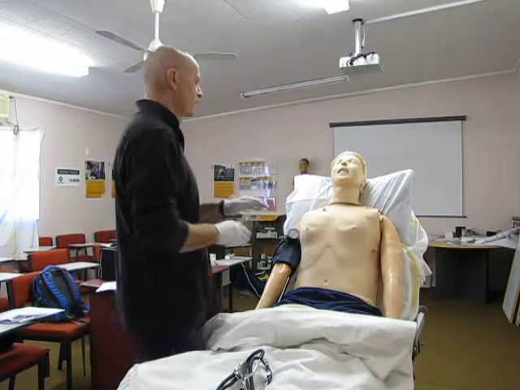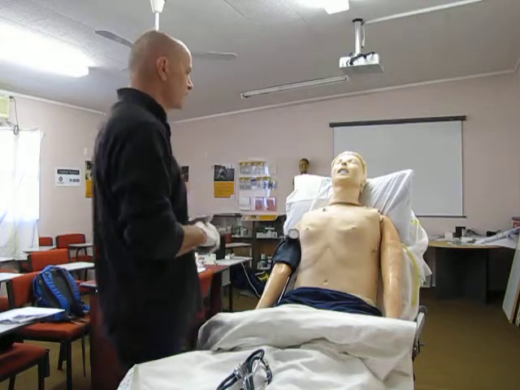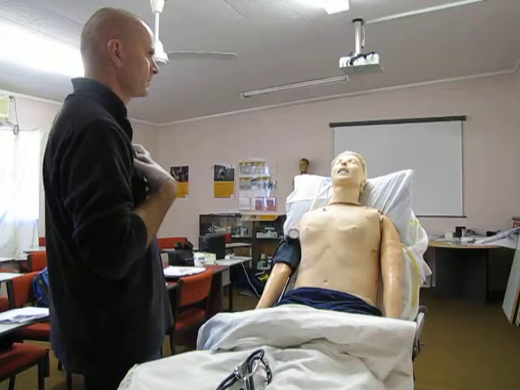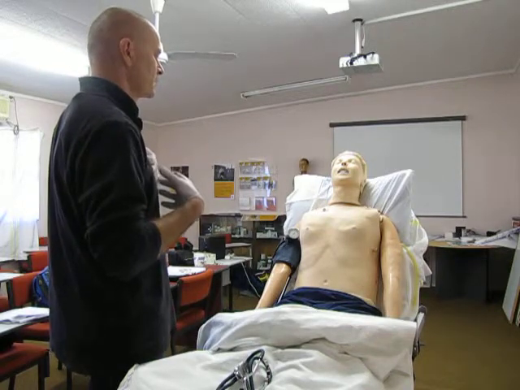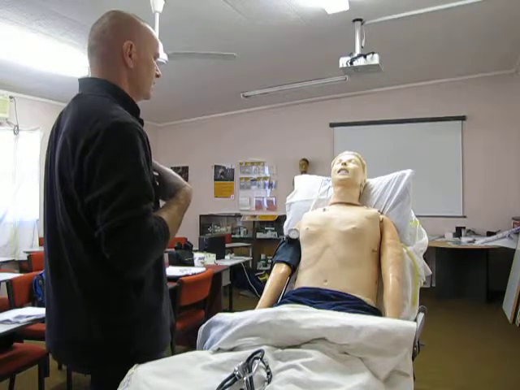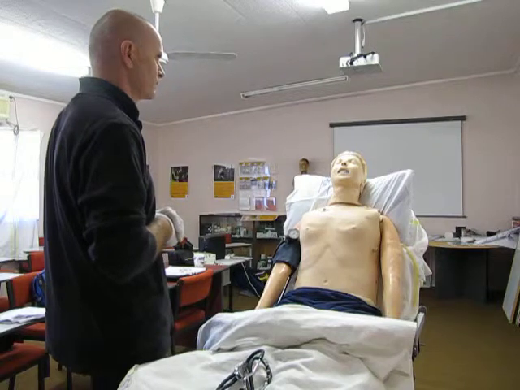We start the actual physical hands-on inspection, looking at the neck, looking for jugular vein distension. This could indicate an increase in intrathoracic pressure. It could also indicate potentially heart failure as well, so the blood's backing up to the heart as the cardiac output is insufficient.